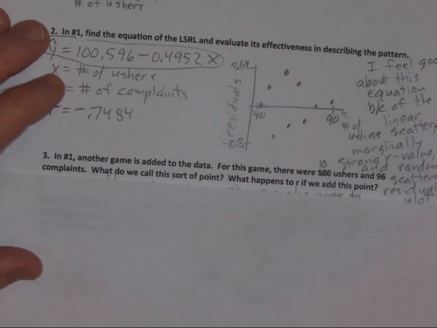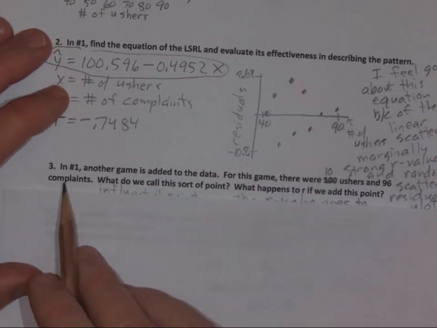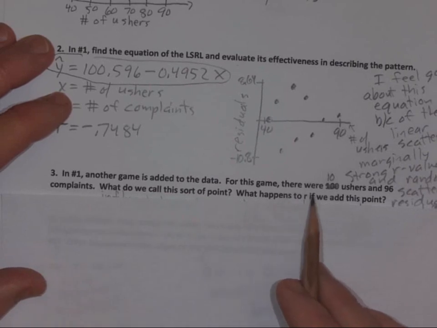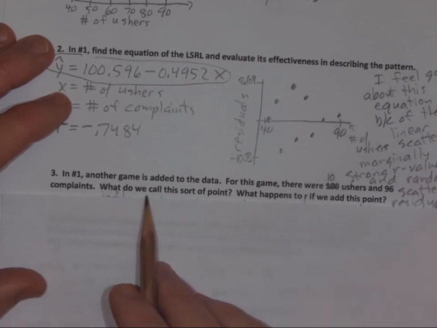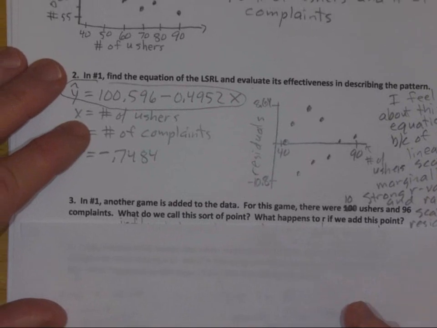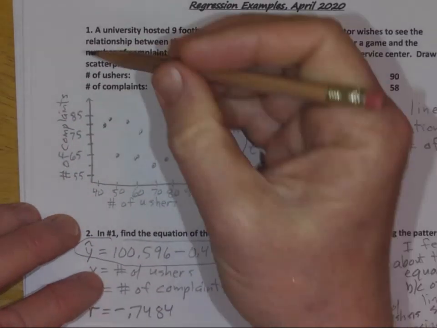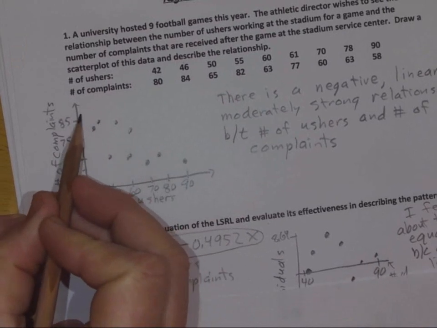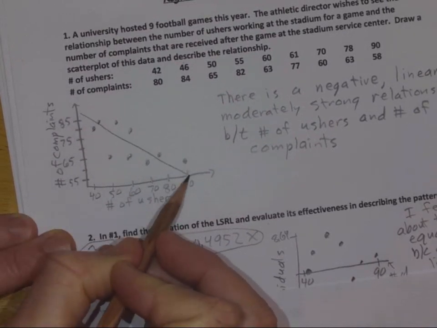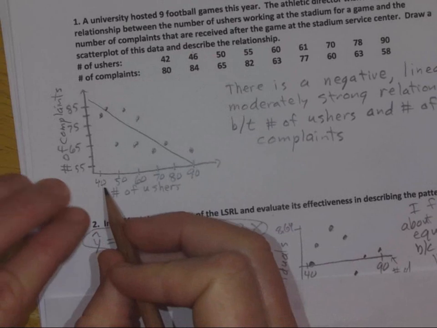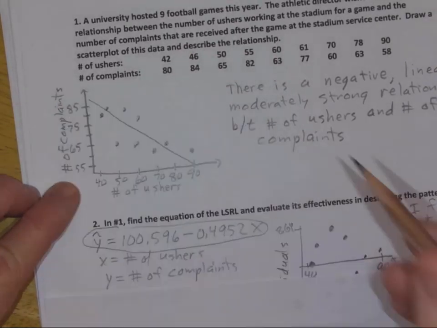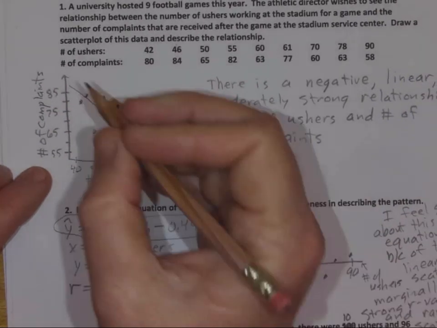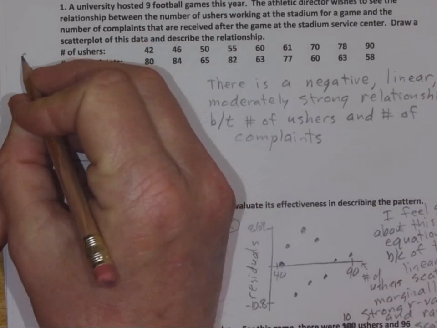All right, so then we have this. In number 1, another game is added to the data. For this game, there were 10 ushers and 96 complaints. What do we call this point? What happens to the R value? If we look at this graph, we've got our equation, and that line is going to go nicely through there. So 10 is off of this scale. There's 40. So the point (10, 96) is up here. It's really close to the line.